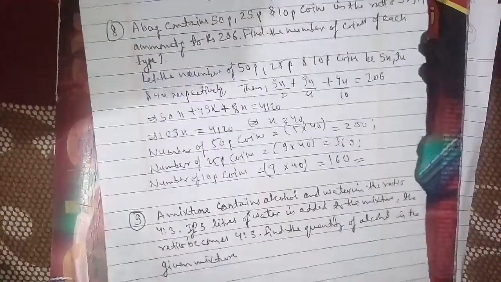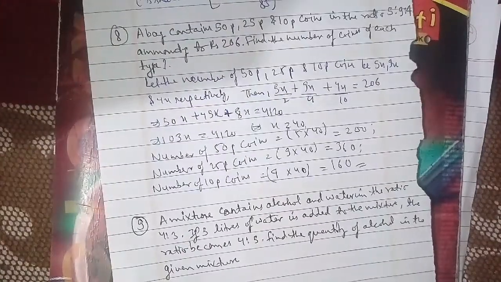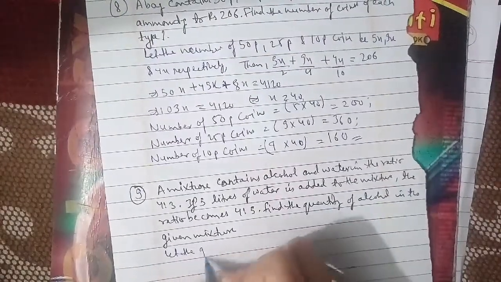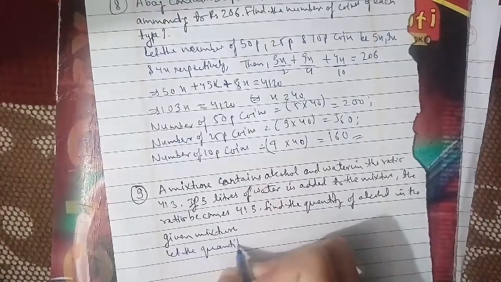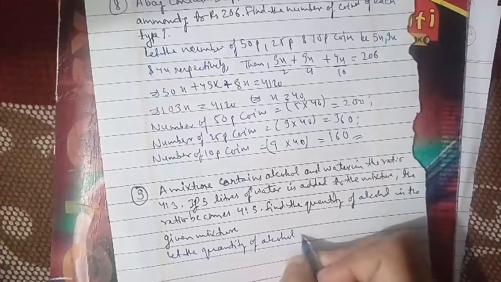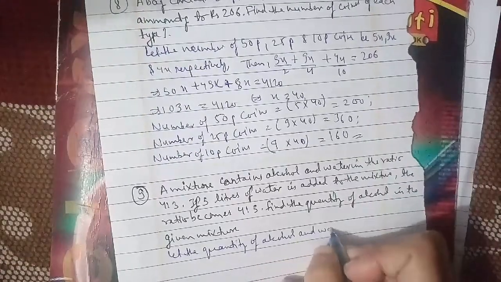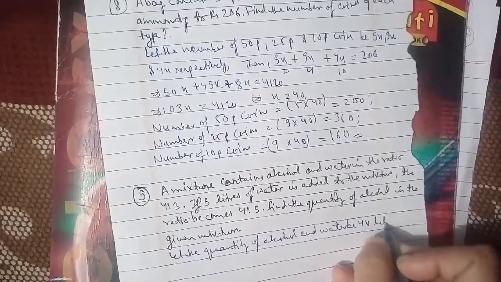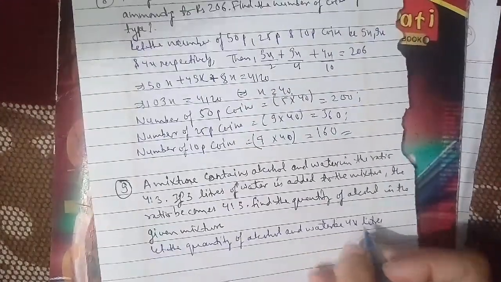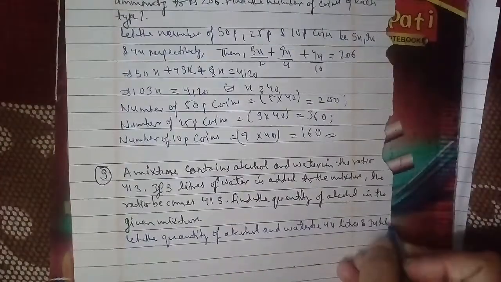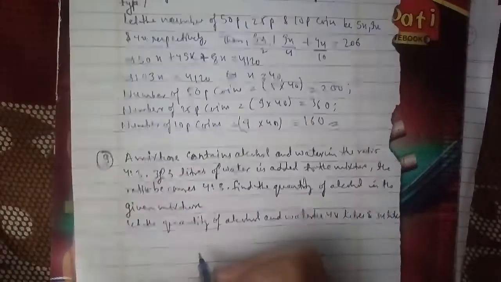So let the quantity of alcohol and water be 4x liters and 3x liters respectively.